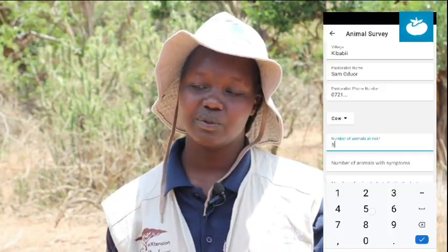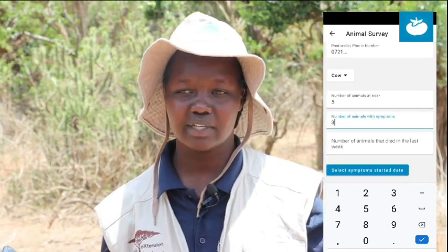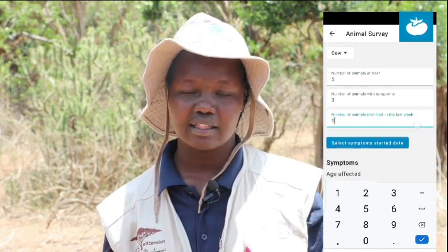If you are examining cattle, sheep or a goat, then you select the animal, then the number of animals at risk. You ask the pastoralist the total number of animals in the herd. The number of animals at risk is the total number of animals in the herd apart from those that have the symptoms. Then you mention the number of animals with the symptoms, and the number of animals that died in the last week. This will always help the county or the vet to know what the disease can be.